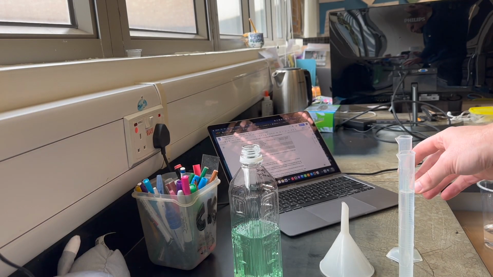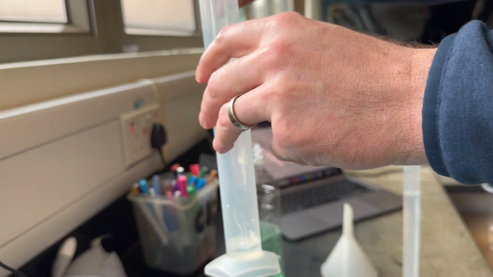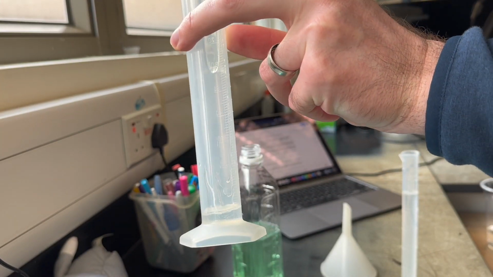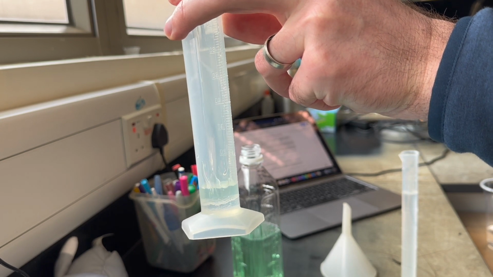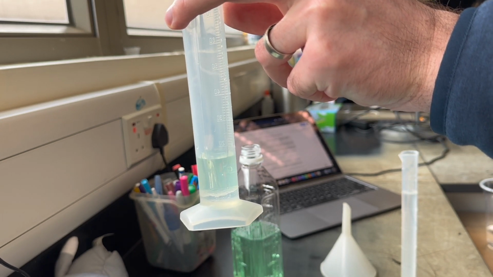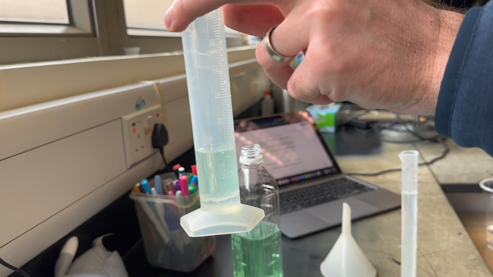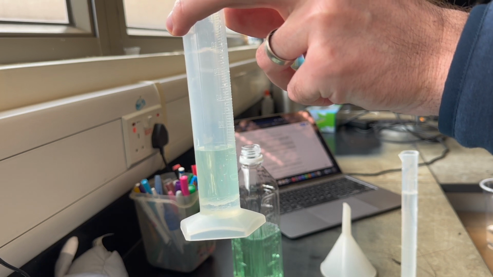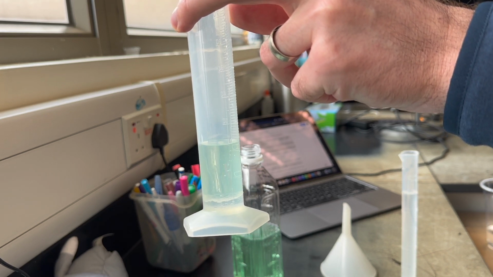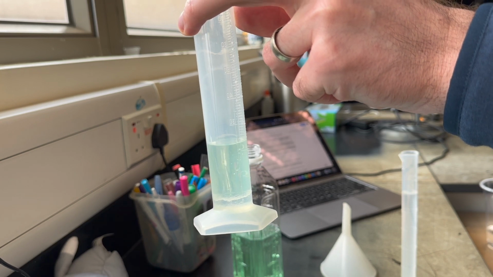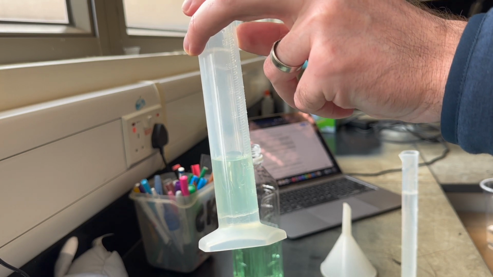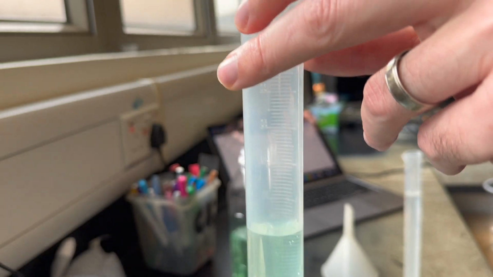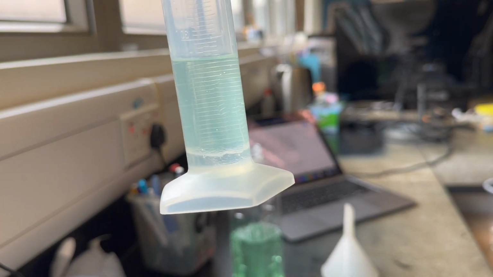So next I'm going to dump out the laundry soap. So because the laundry soap has a lower density than the corn syrup, you'll see a very defined line between the two fluids. Okay, and then after that, the rubbing alcohol.